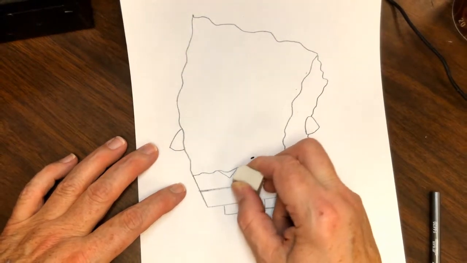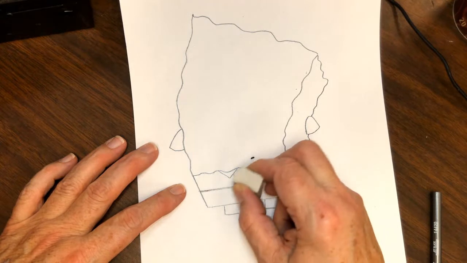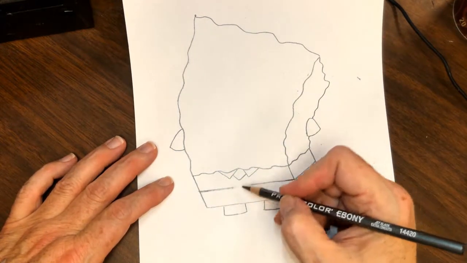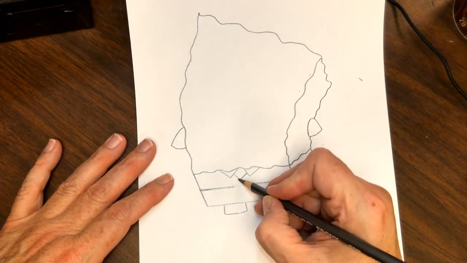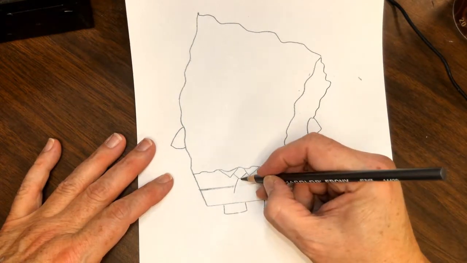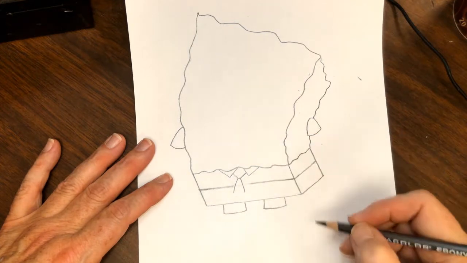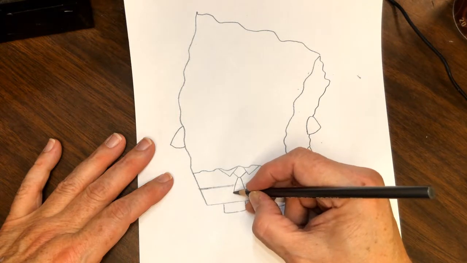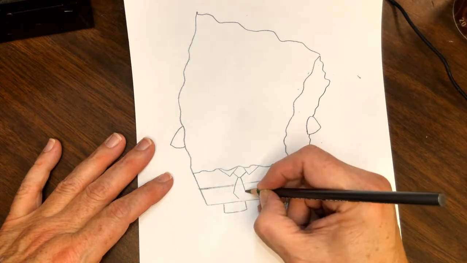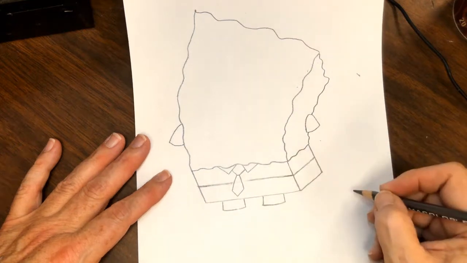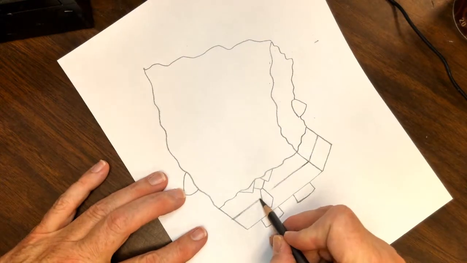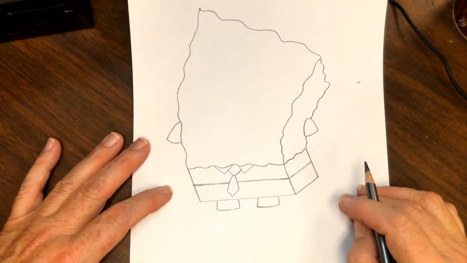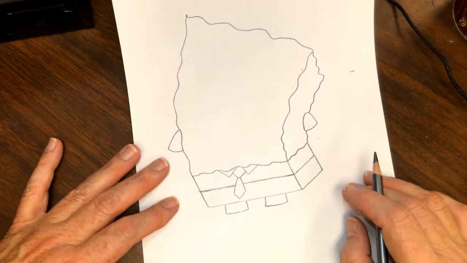And actually, I shouldn't have told you to make that whole line across there, because we just interrupted that spot where his tie needs to be. 2 lines coming off of that. And then we make the point of his tie. Okay, now we can make that line go across like that. No harm done to our drawing.